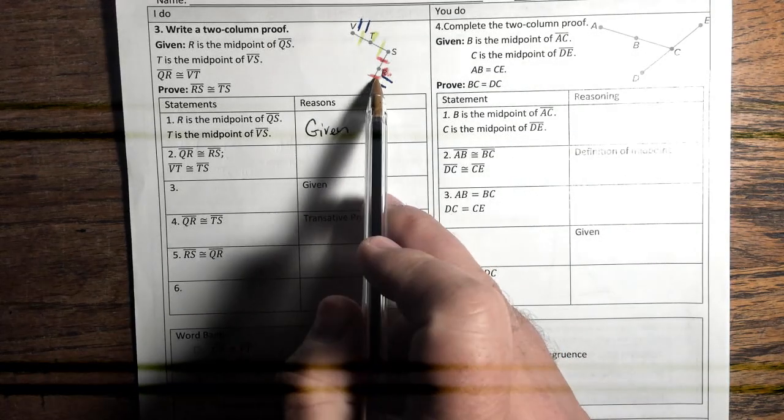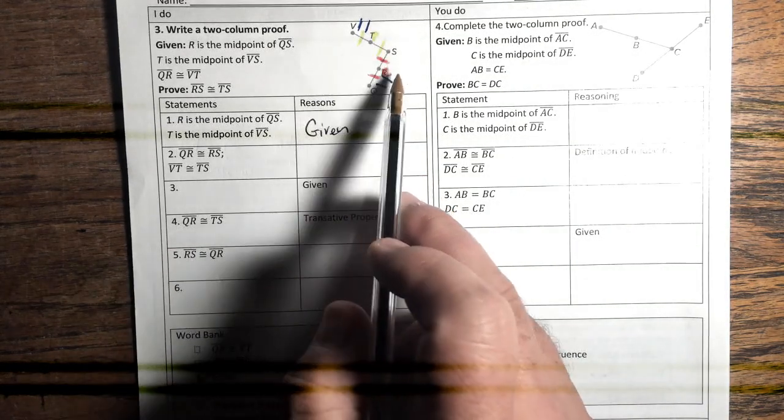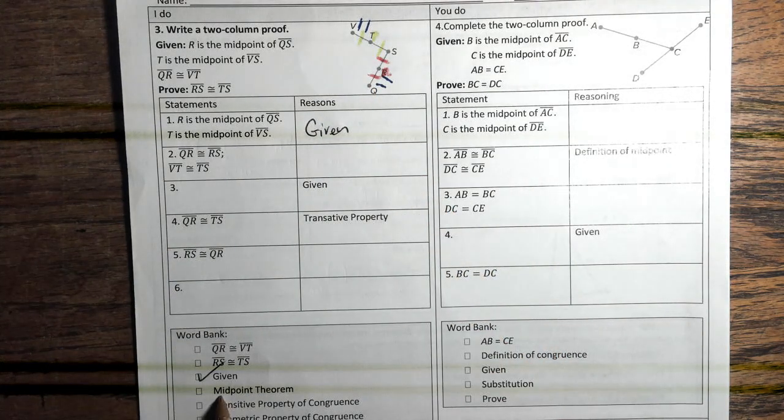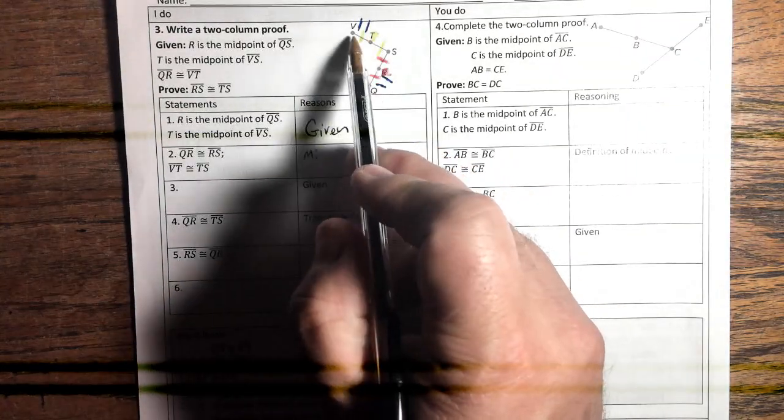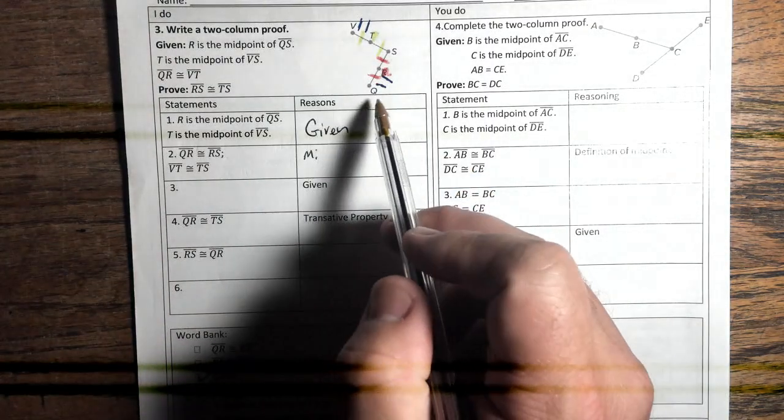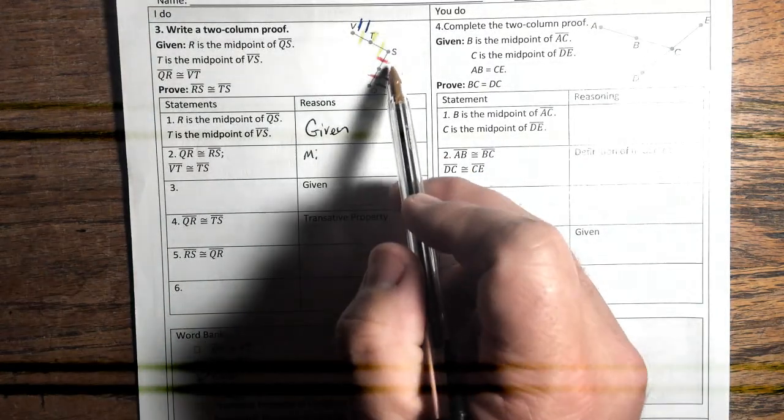Well, I've already marked these. So your greens are congruent, your reds are congruent. You look down here, we see midpoint theorem. And that's because if T is the midpoint, then VT and TS have to be congruent. If R is the midpoint, then QR and RS have to be congruent.